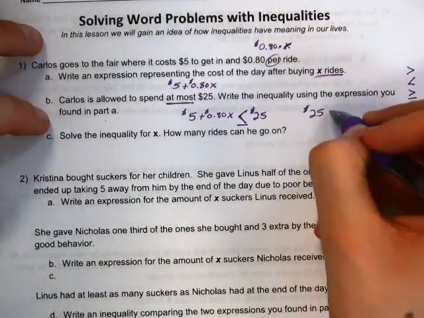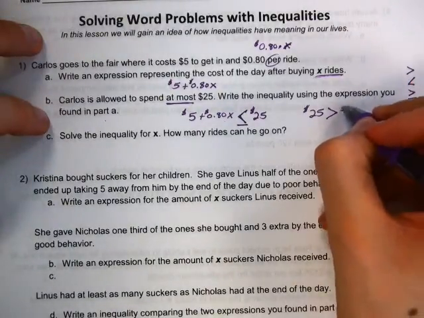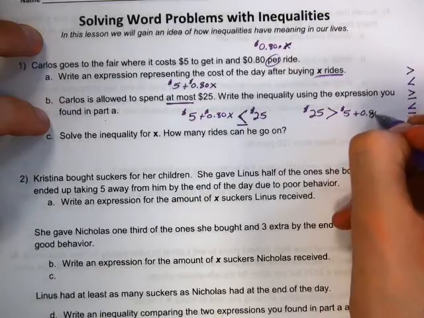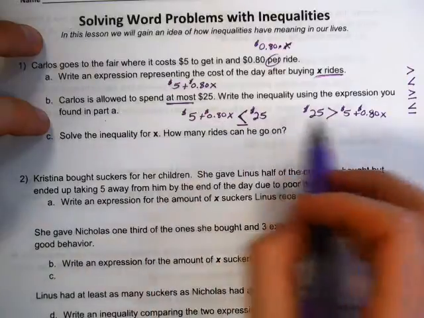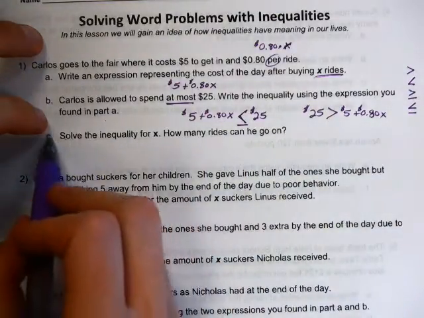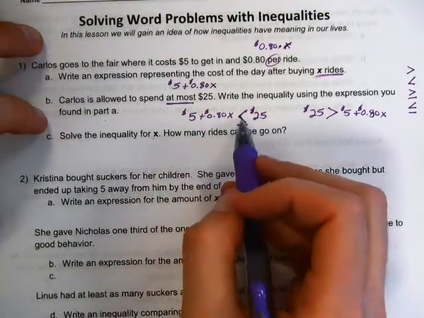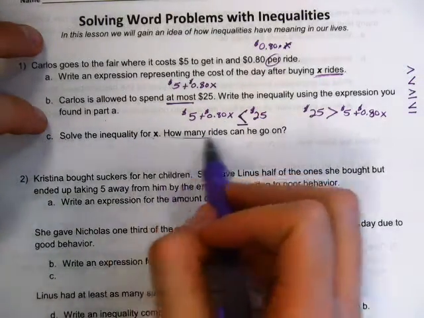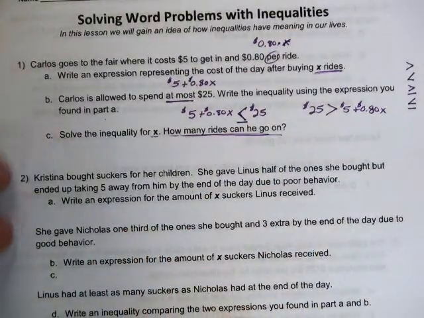$25 at most. That means the most I'm going to spend is $25. So that's $5 entry fee plus the 80 cents per ride. Okay? So either way you write this, you're going to be able to solve it in part C and find out what the value of X is. Now, you know how to solve an inequality, so I'm going to let you go ahead and solve that and figure out how many rides he can go on. So whatever you solve for X is going to be your answer.